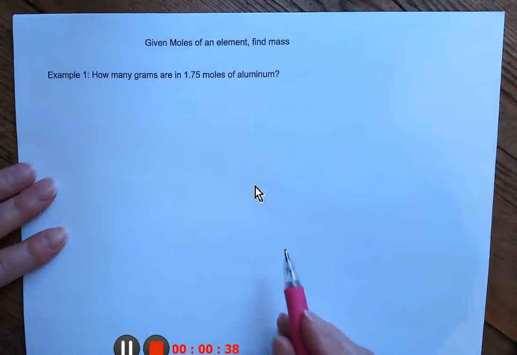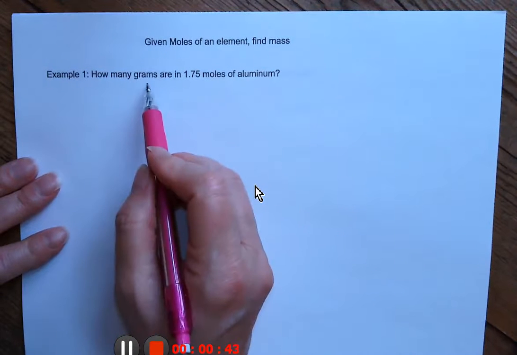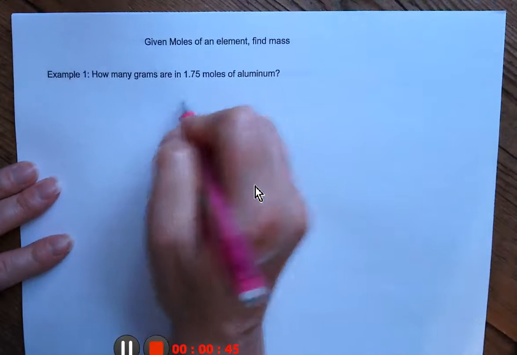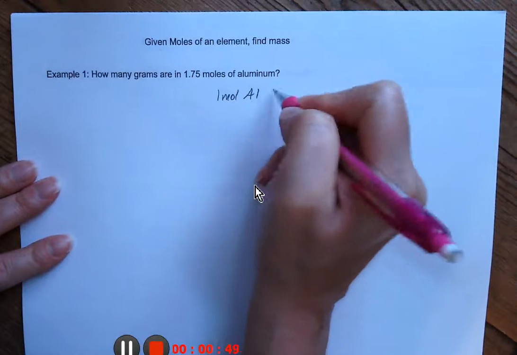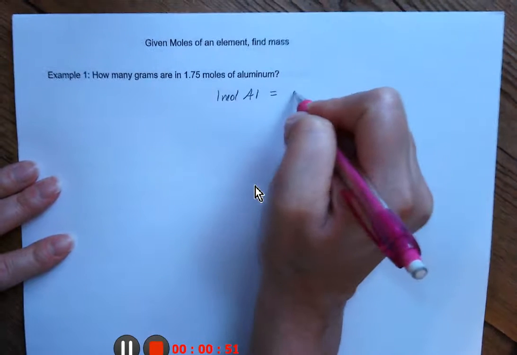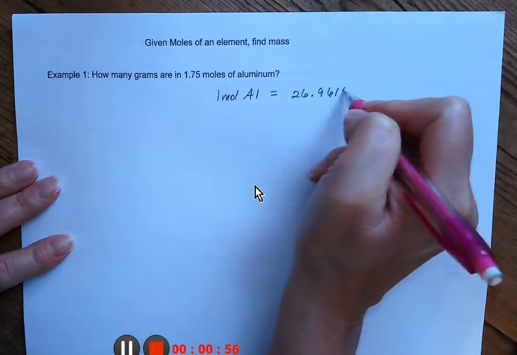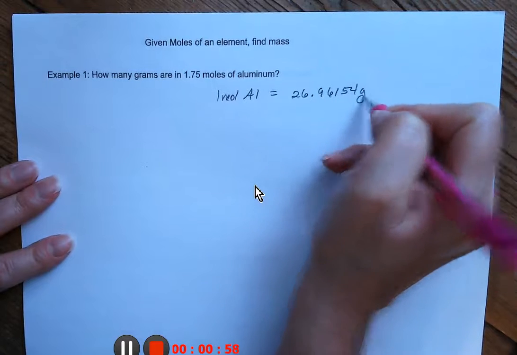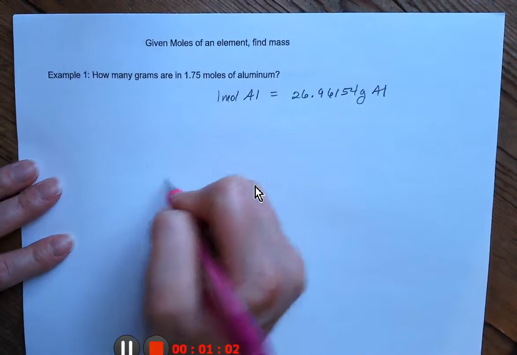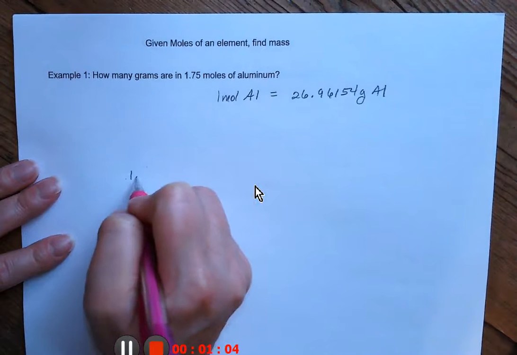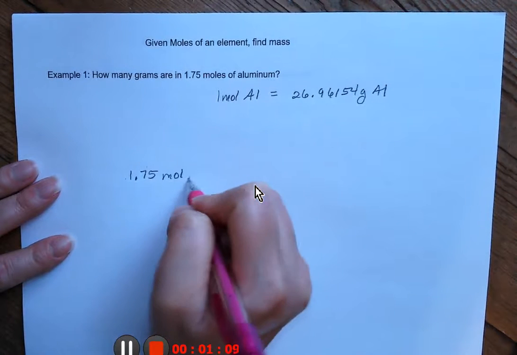Alright, the first example is we're going to convert moles of aluminum to grams of aluminum. Well, I already know that 1 mole of aluminum has an atomic weight of 26.96154 grams of aluminum. So I'm going to start off with my given. I'm given 1.75 moles of aluminum.